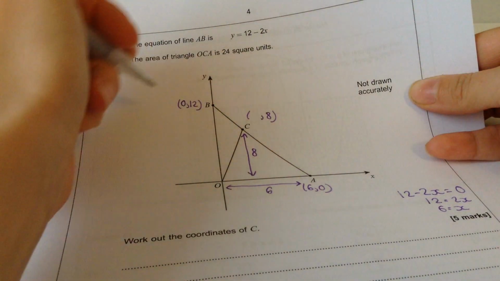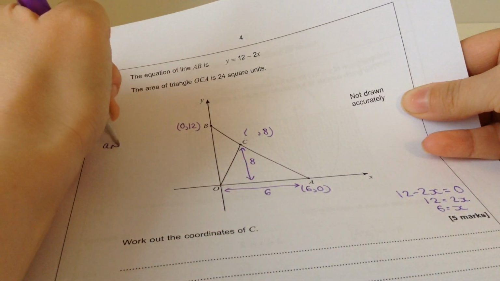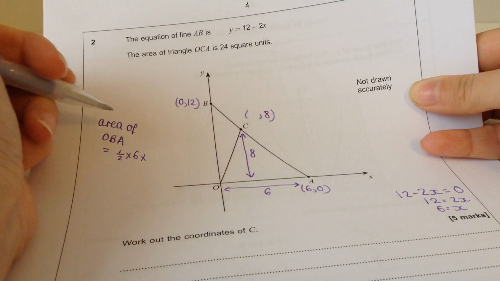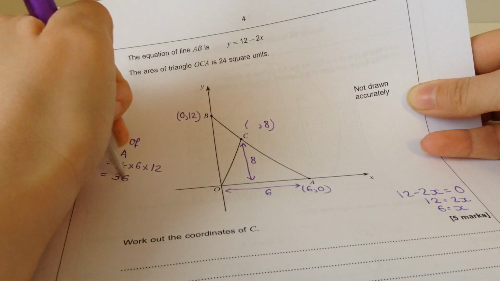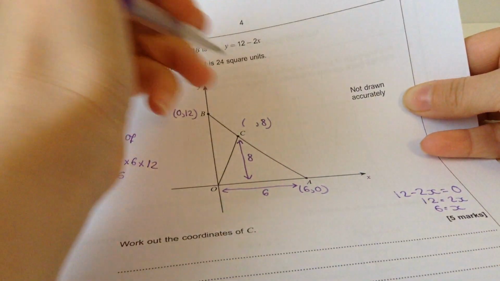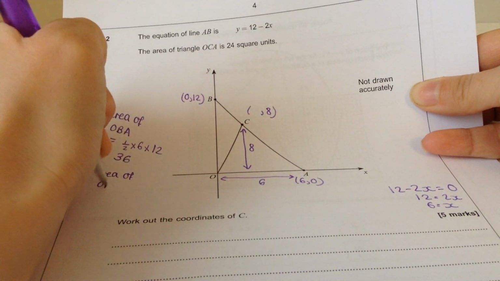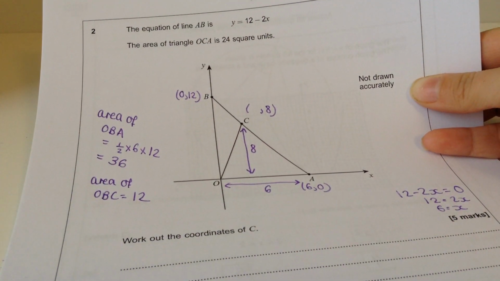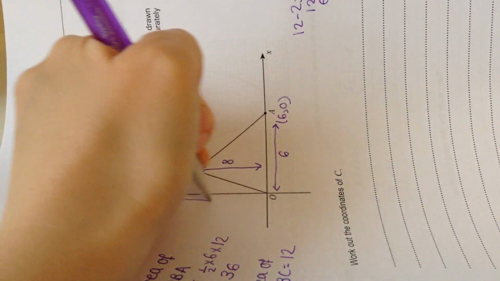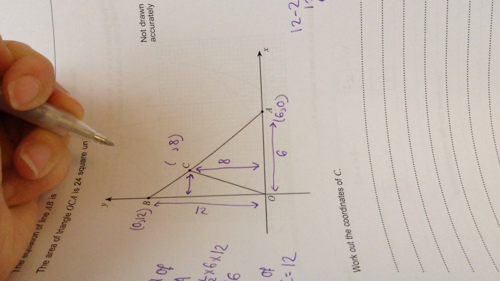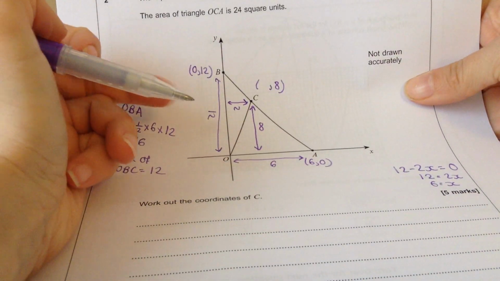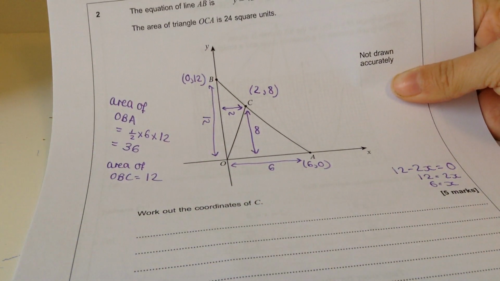How about this? The area of the whole triangle OBA is going to be half base times height. Height is 12, so that's 36. OCA is 24, so OBC would be 12. If the area of that's 12, and the base of it is 12, then the height of it is going to have to be 2, because 2 times 12 halved makes 12. So if that height is 2, then the x-coordinate of C is going to be 2. So C is 2, 8.